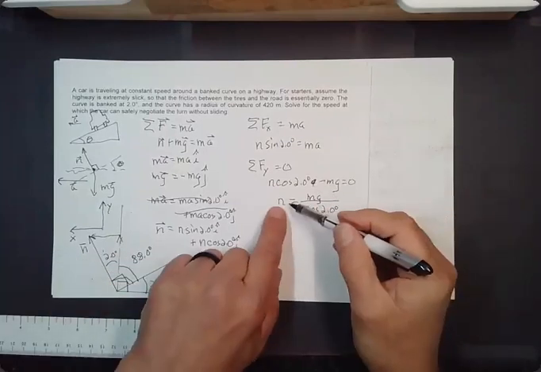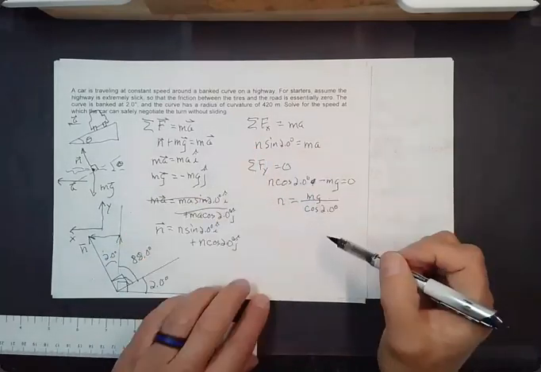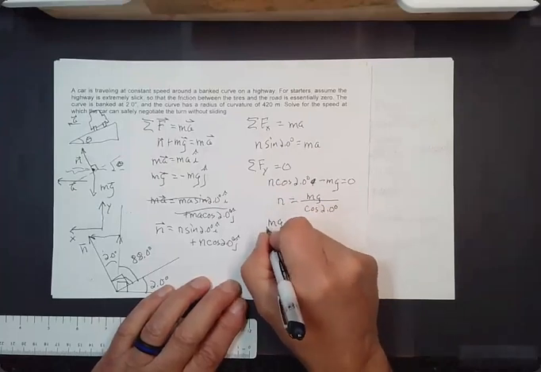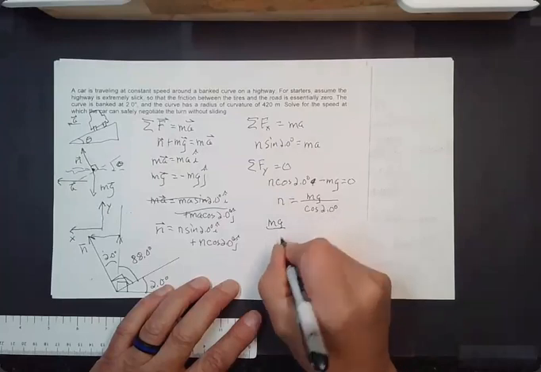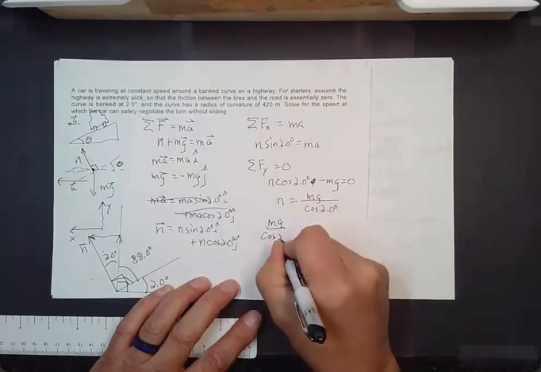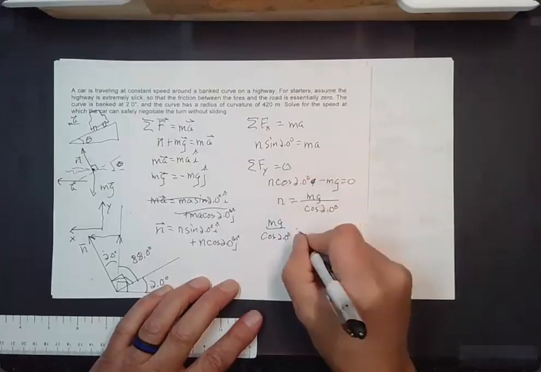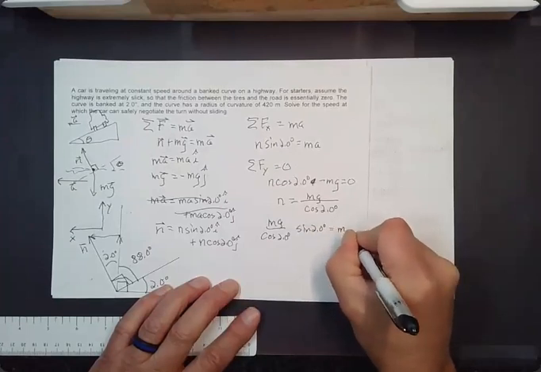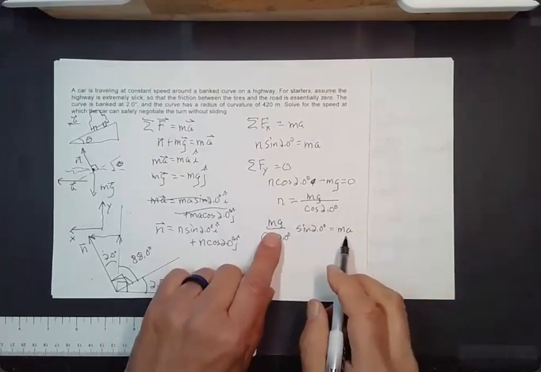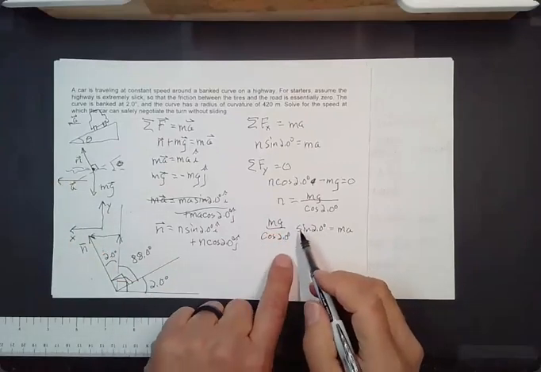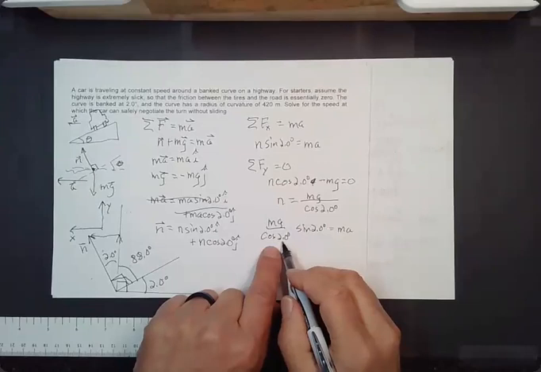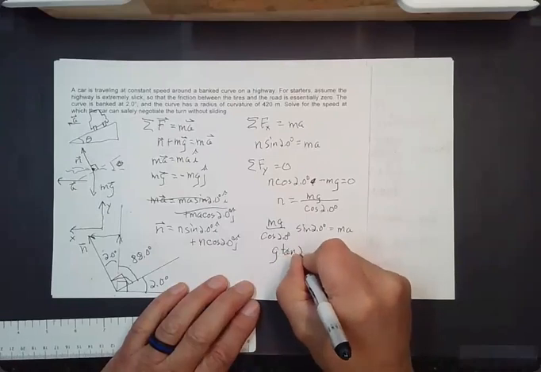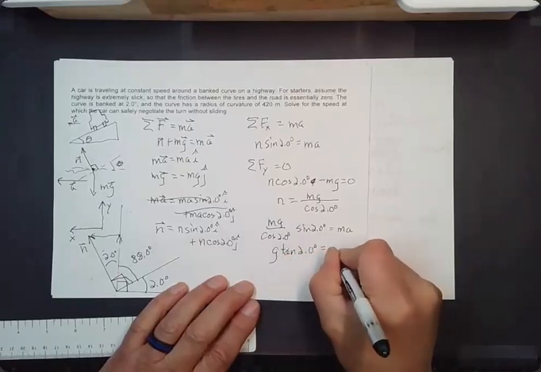And if I take this expression for N and stick it up here, I will get mg over cosine 2.0 times the sine of 2.0 is equal to ma. And look at that. I don't need to know the mass of the car. It divides out. And I'll have sine 2 over cosine of 2. That's the tangent of 2. I'll have g tangent of 2.0 degrees is equal to the acceleration.